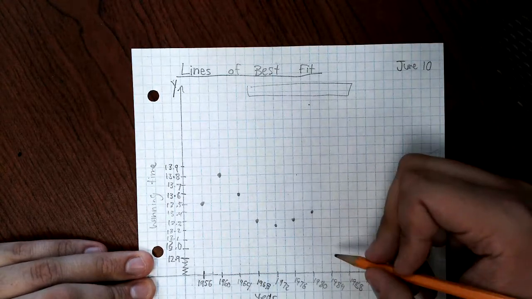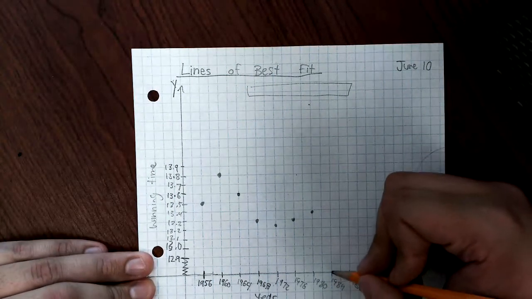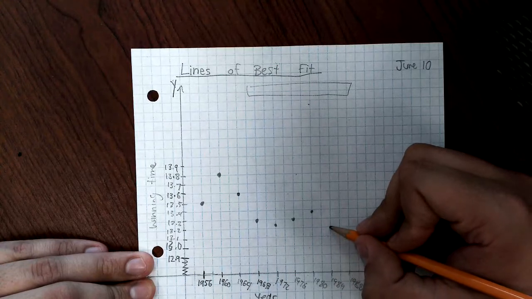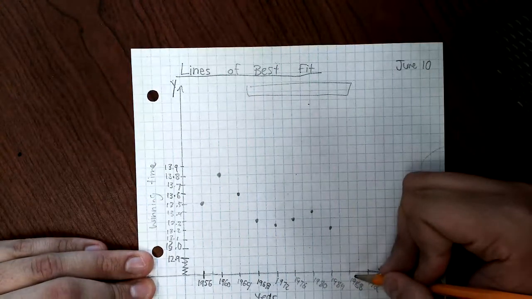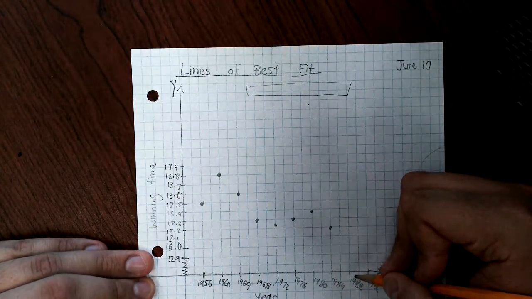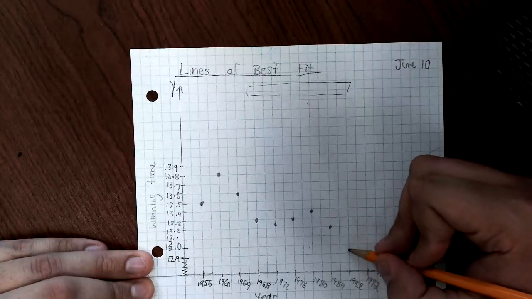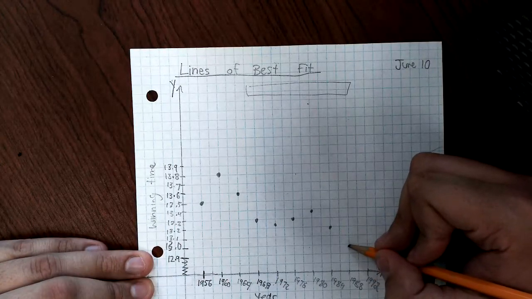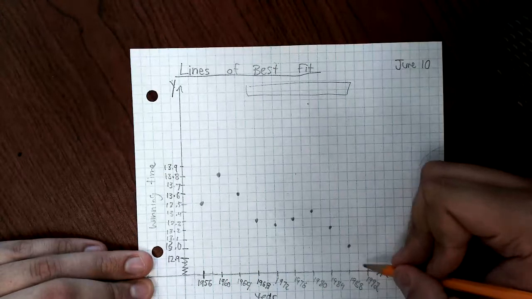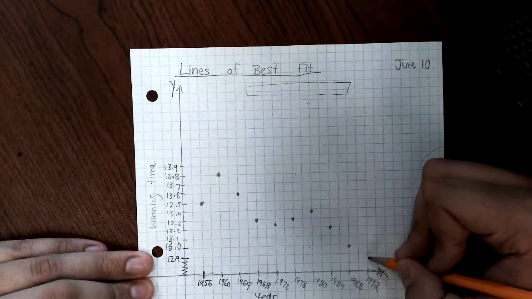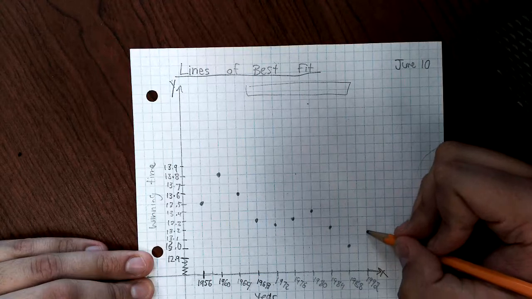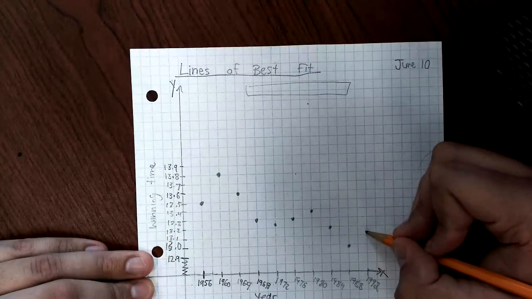Very close. 13.2 for 1984. Good book if you haven't read 1984. 1988, 12.98. Wow, suddenly we're getting pretty fast. And then finally, 92, 13.12. So 92, 13.1, and a little bit.